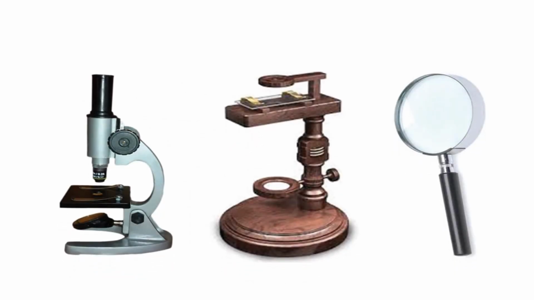These are also varieties of simple microscope. We have the magnifying glass, that is a simple microscope. Then we have this microscope here. This contains a single lens. So that is it.